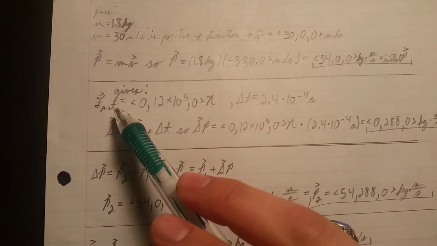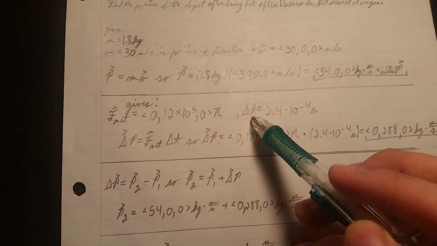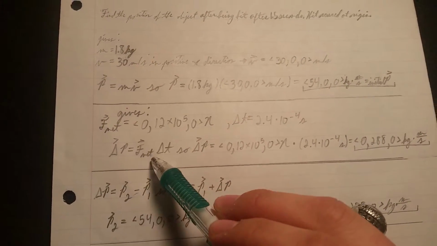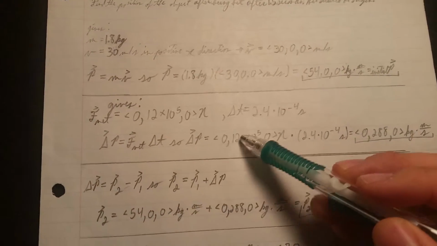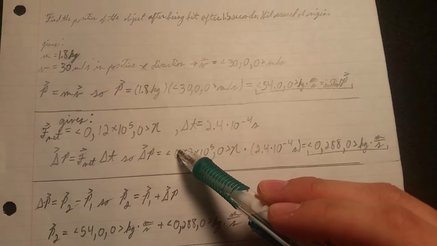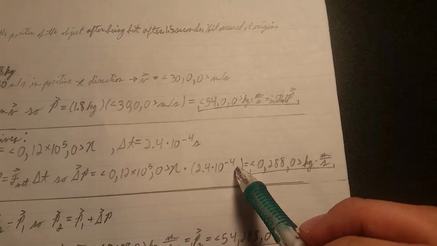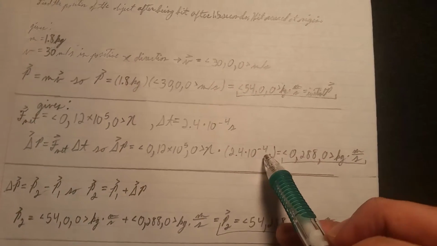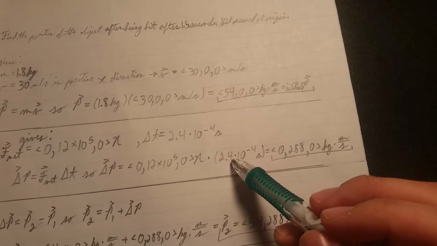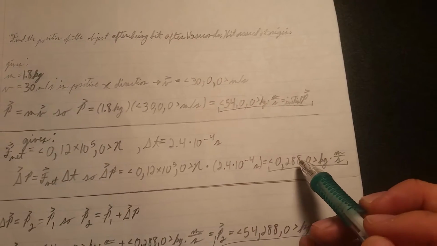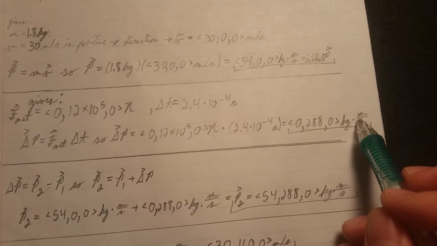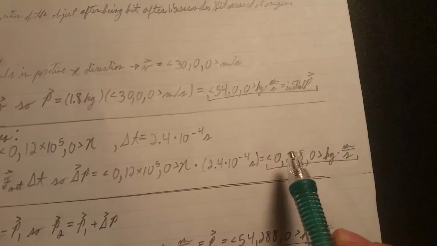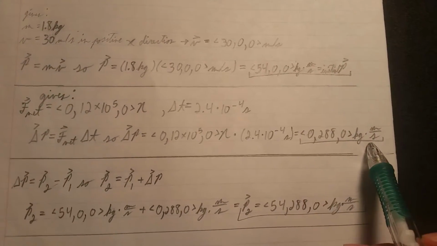Now for the next part, you are given the F net and the change of time. The change of momentum is F net times the change of time. So the change of momentum would be 0 times 2.4 times 10 to the negative 4th, which is 0; 12 times 10 to the 5th times 2.4 times 10 to the negative 4th, which is 288; and 0 times 2.4 times 10 to the negative 4th, which is 0. Of course, that's kilograms times meters per second, because it is momentum. And then you are given over here your change in momentum.